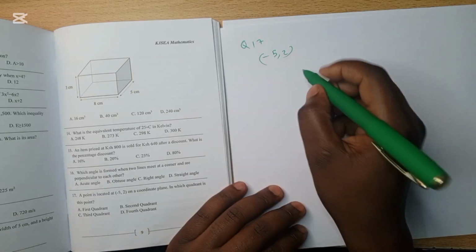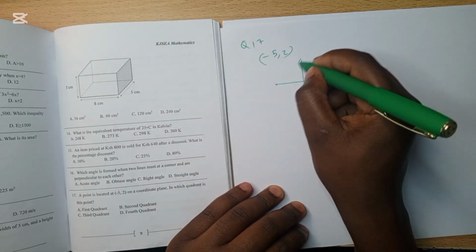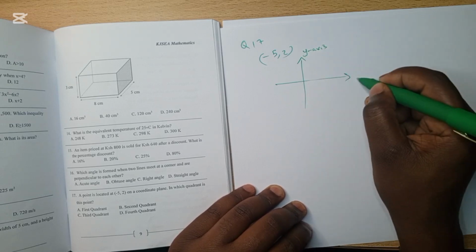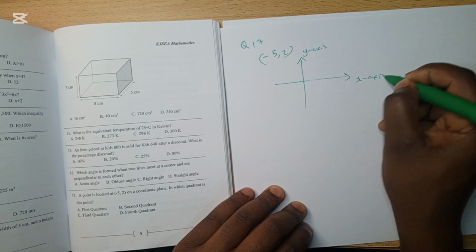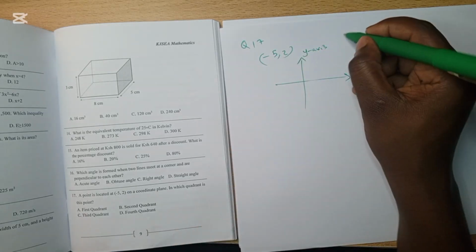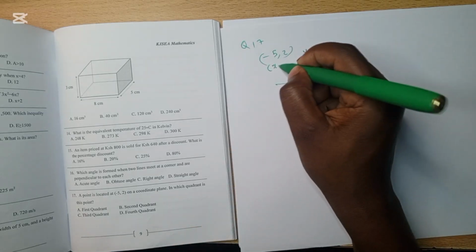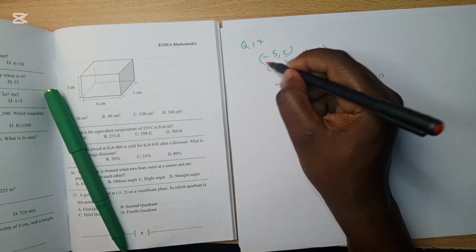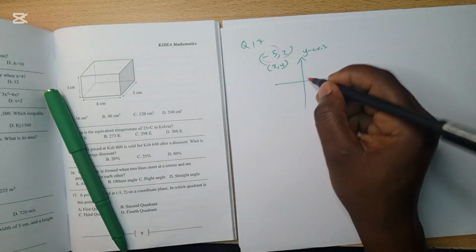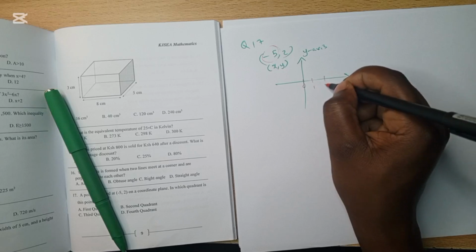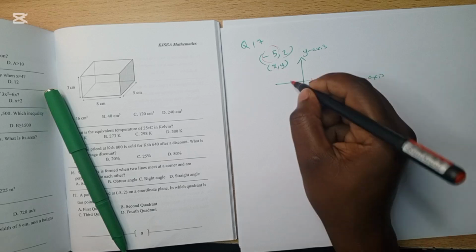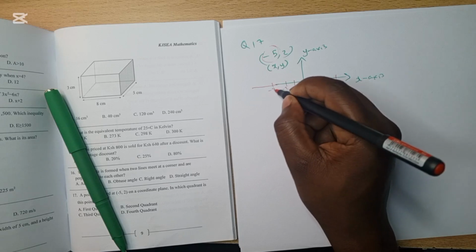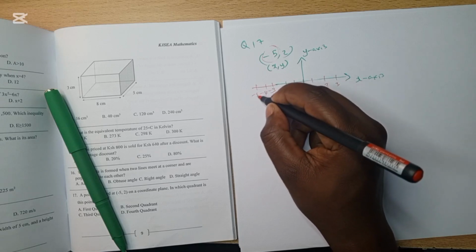So a Cartesian plane looks like this. This is the y-axis and this is the x-axis. When you're given a point like this, it is given as x, y. Remember this is 0, 1, 2, 3, and so on. -1, -2, -3, -4, -5.